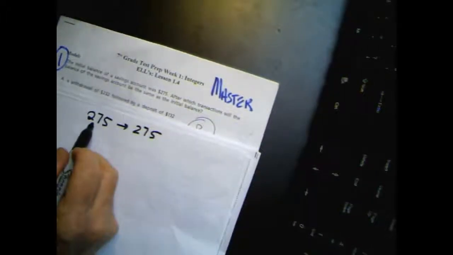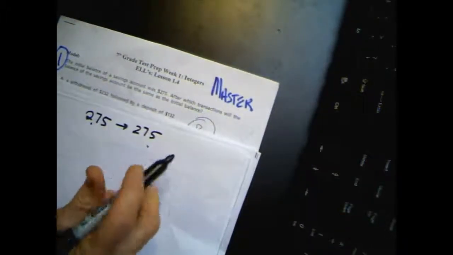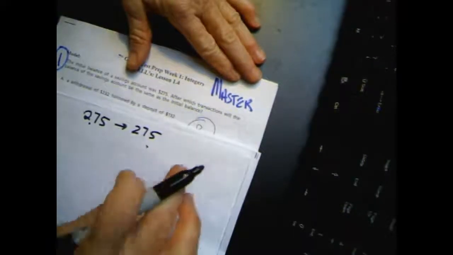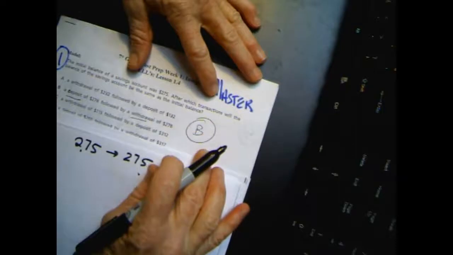It says the initial balance of a savings account is $275. And then it says, after which transactions will the balance of the savings account be the same? That means that basically whatever you do to this account, if you started with $275, you're going to end with $275. Anytime you have this type of problem, you have to go through each transaction one by one and eliminate them as you go.